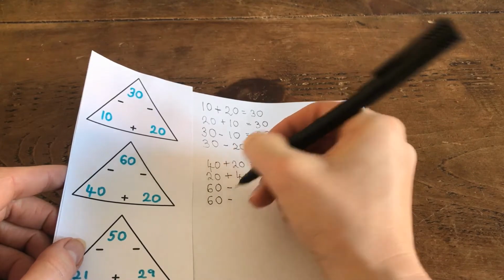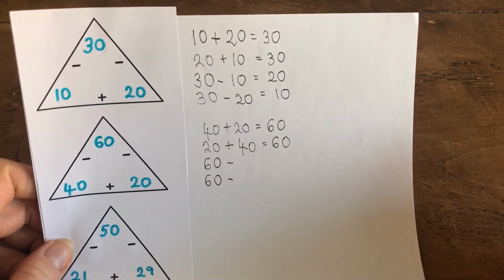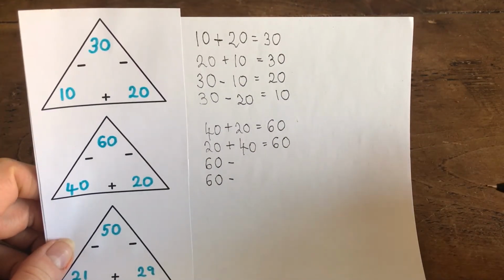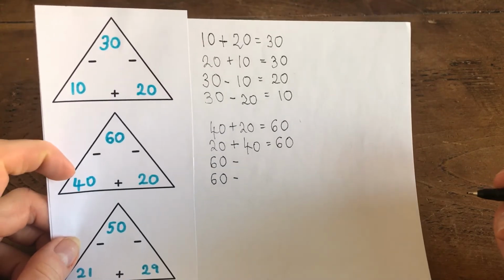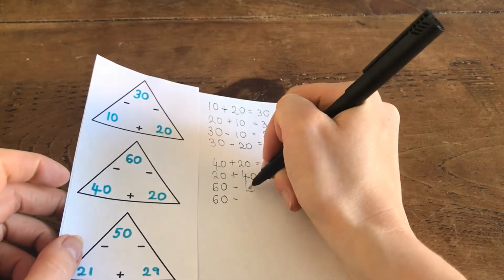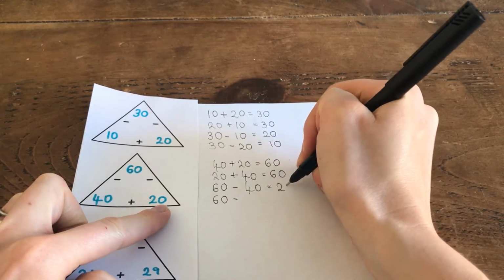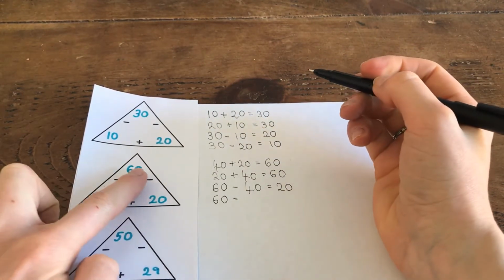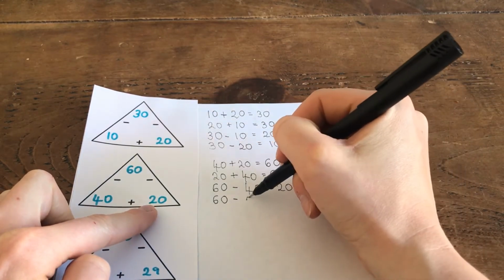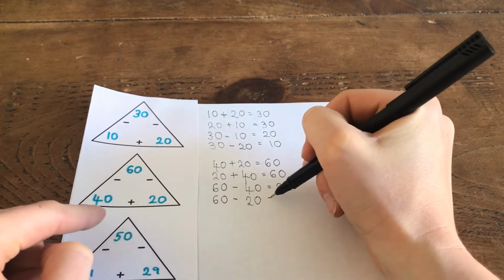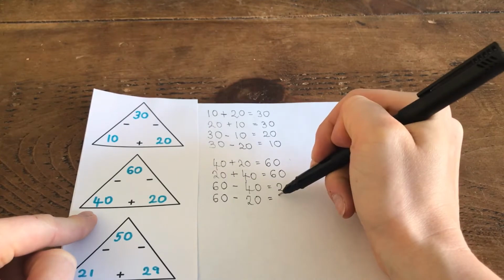But what are we going to take away each time to have a different calculation? We're going to take away 40 and equal 20. That's what would be left. Or we could take away 20 and be left with 40.